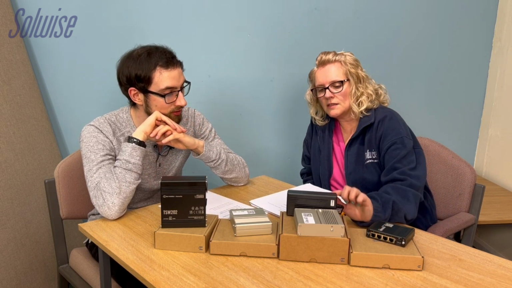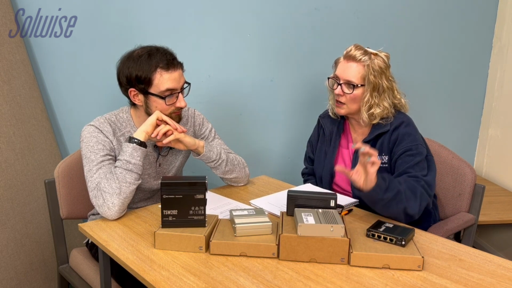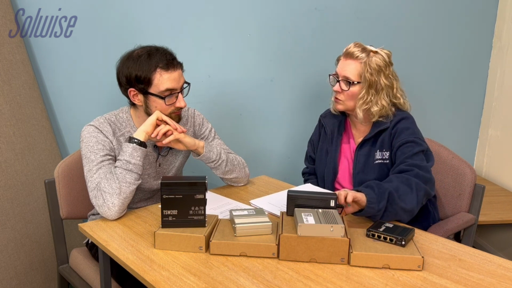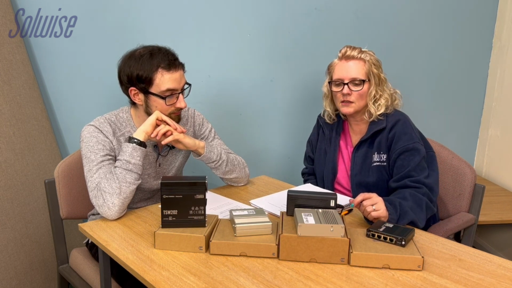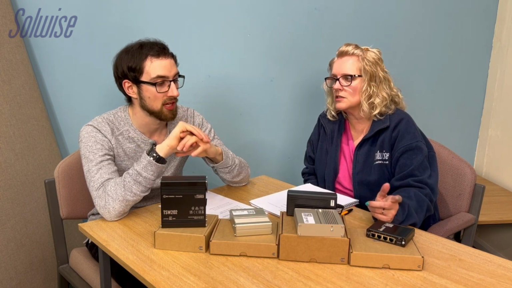So does that mean the TSW 100, although it comes with a power supply, you can have one of the higher power supplies that we do and just swap it out? Yeah. So really, it's about how much PoE budget you'd need.